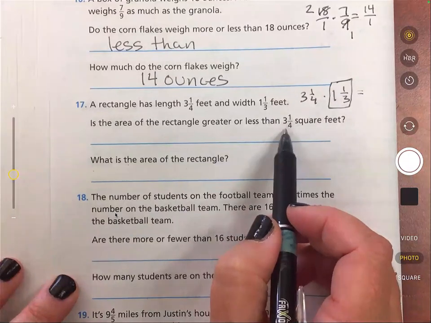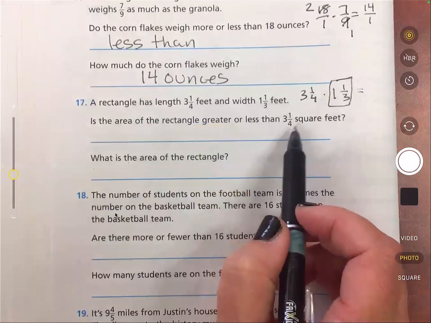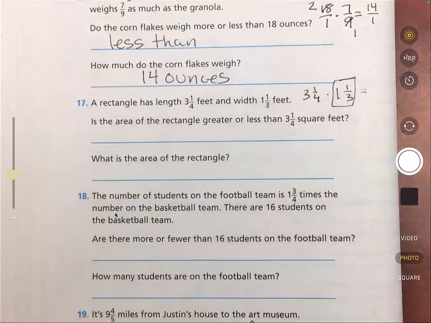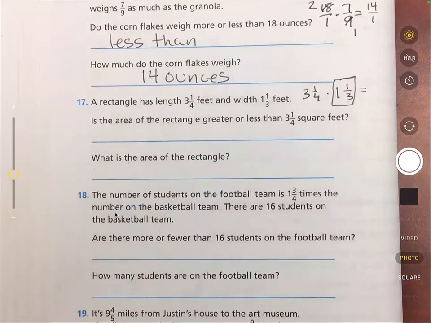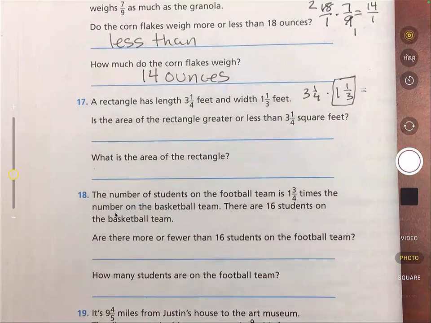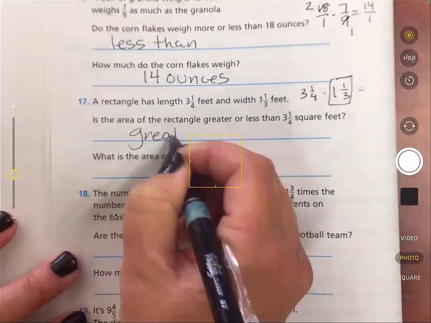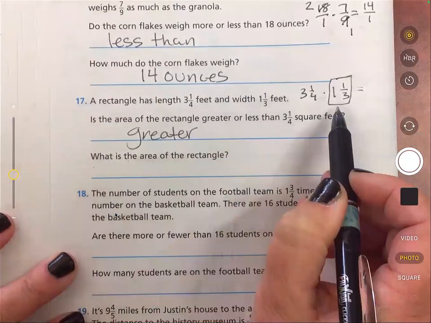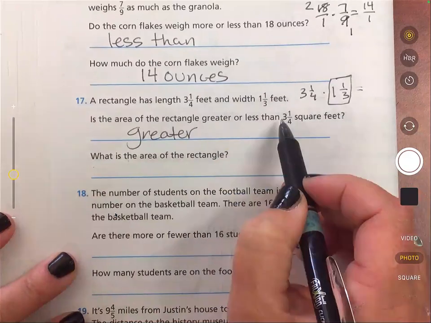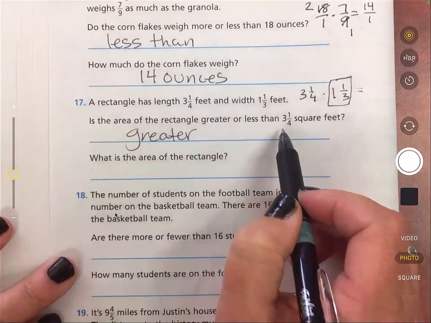So you guys tell me, if I'm multiplying 3 1/4 times 1 1/3, is my answer going to be greater than, less than, or equal? Greater. I hear lots of greaters. Yes. Why is it greater? Because 1 1/3 is more than one, greater than 1. Yes, because this is greater than 1. So that means my answer is going to be bigger because I'm multiplying it by something bigger than 1.